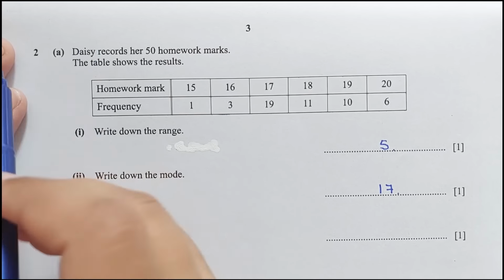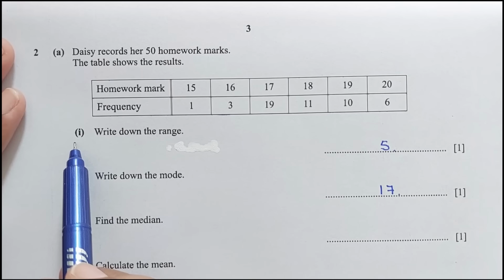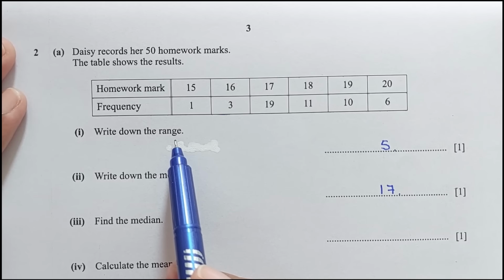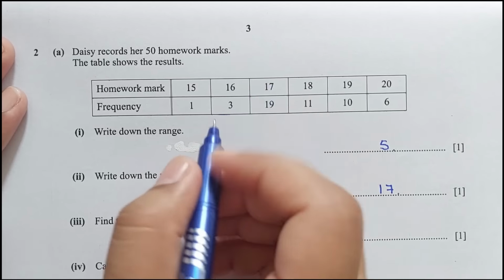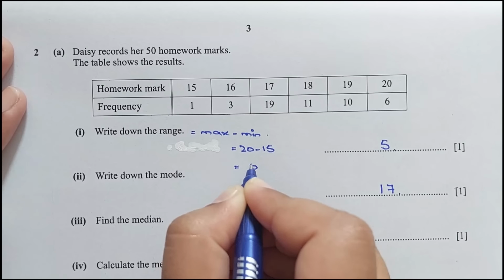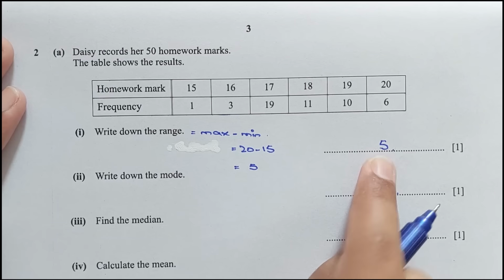Question number 2, part A. Daisy records her 50 homework marks. The table shows the results, the homework marks, and the frequency. Number 1, write down the range. Range is the difference between the highest and the lowest value, the difference between the maximum and the minimum. The maximum marks are 20 and the minimum marks are 15. So 20 take away 15 is equal to 5. So 5 is the range.